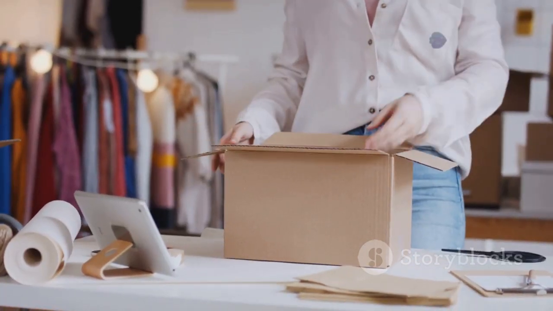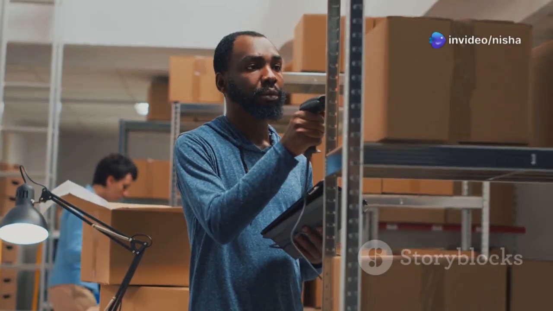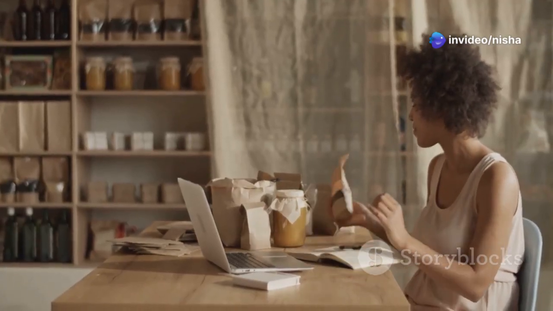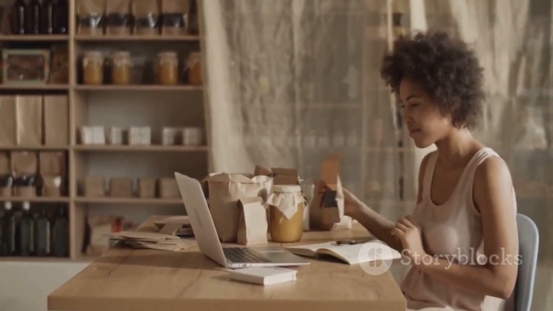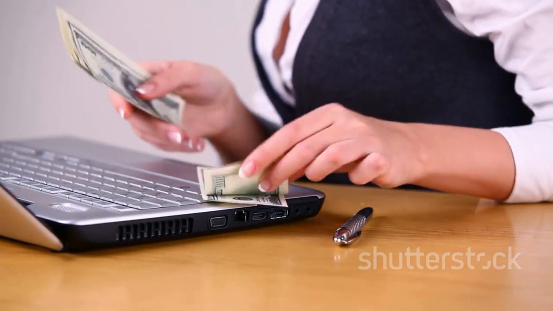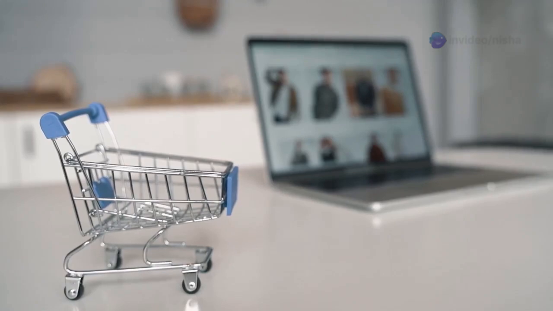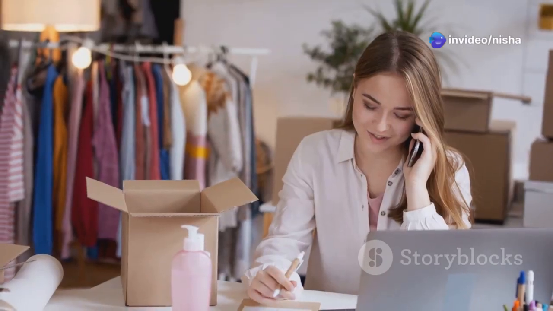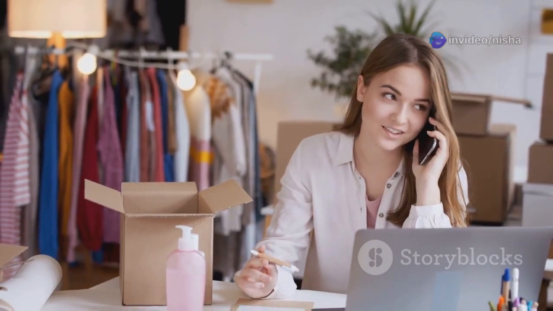We'll also be using dropshipping. Dropshipping means we don't need to keep any products in stock ourselves. When someone orders from our store, we'll buy it from a supplier and they'll ship it directly to the customer. Cool, right? This means we can start our business with very little money. We don't need to buy lots of products up front. We only pay for products when someone orders them. This makes dropshipping a lot less risky than traditional businesses.